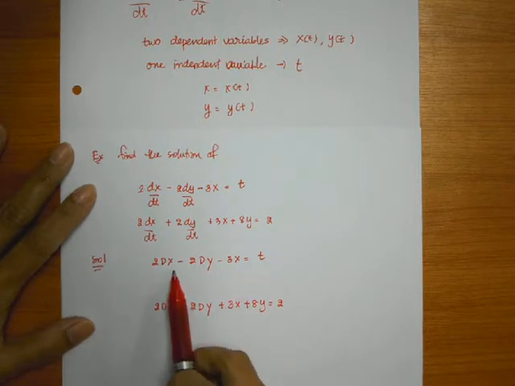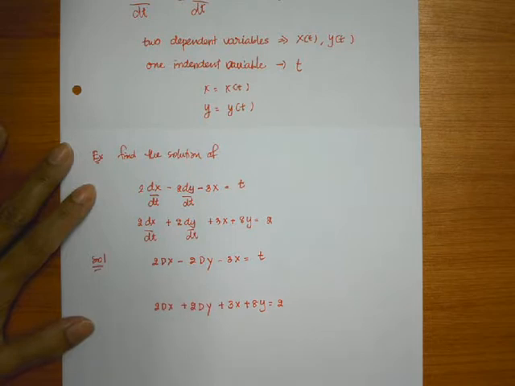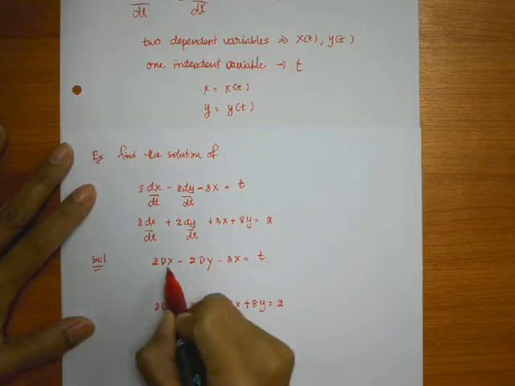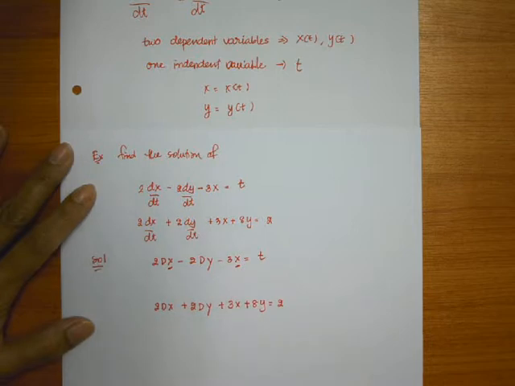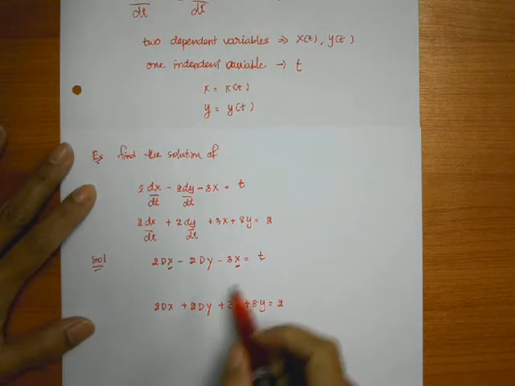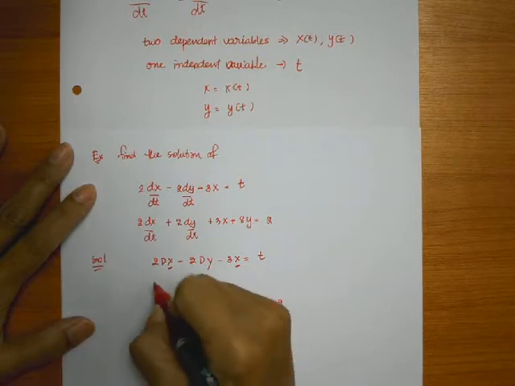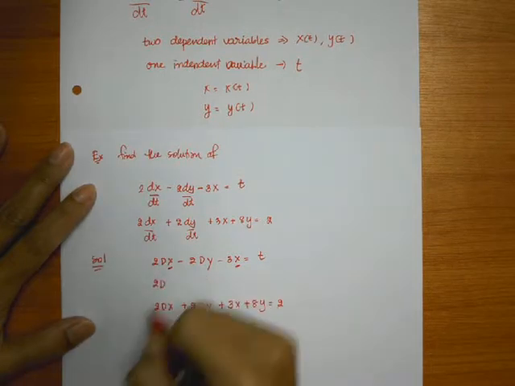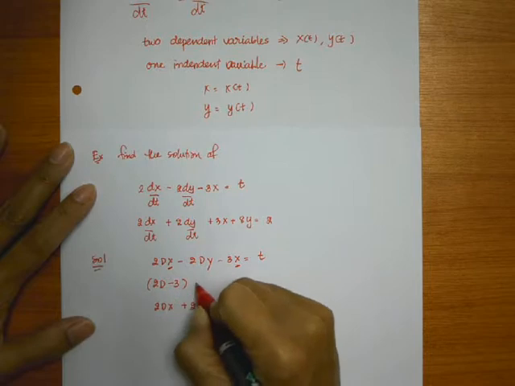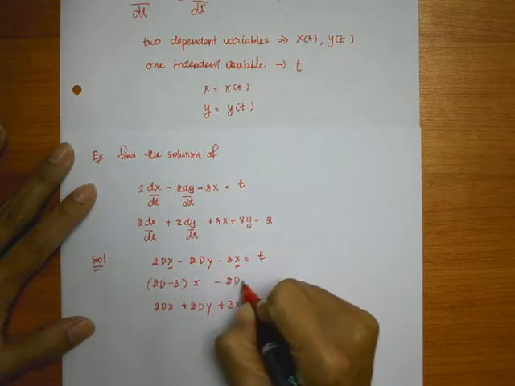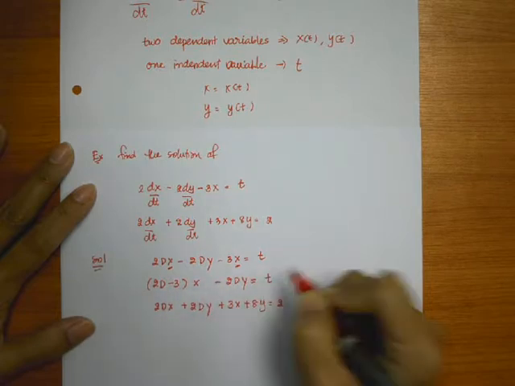For the first one, the way that we are going to do it is to put x terms with x, y terms with y. If you take a look at the first one, we have two terms that have x, so we put them together and take x out. We would get (2D minus 3)x minus 2Dy equal to t.